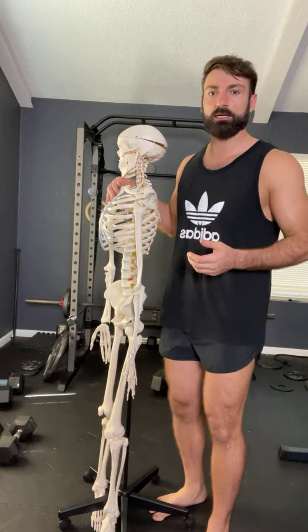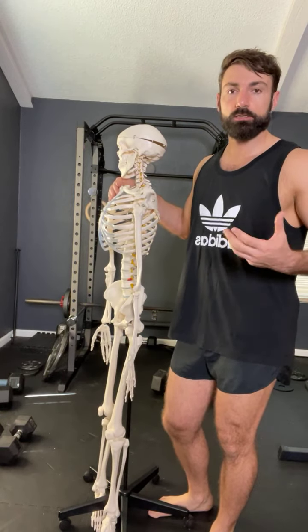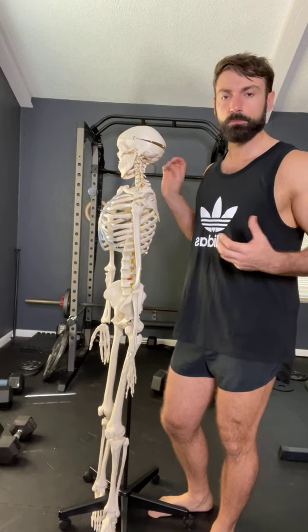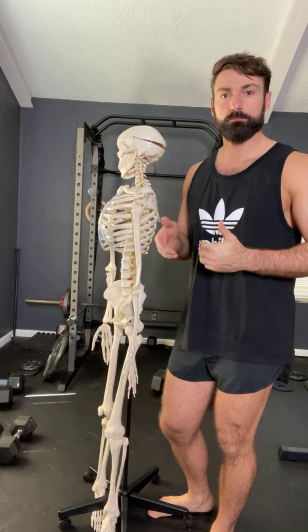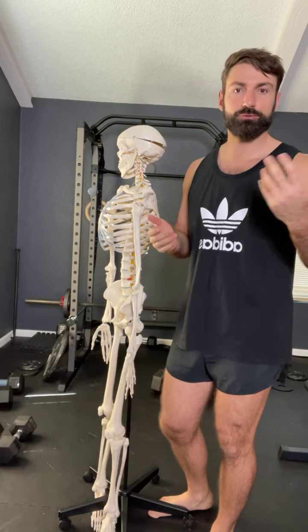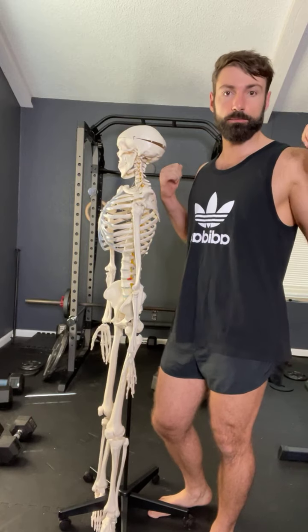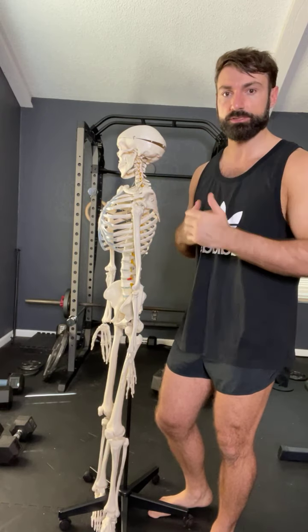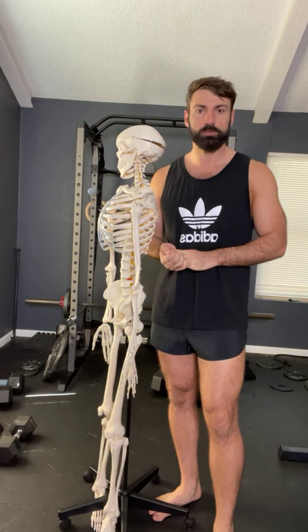Oftentimes, 9 out of 10 times, you might not fit into this. You might be the 1 out of 10. It's just poor technique, poor mechanics, especially combined with sitting a lot all day, which increases your risk of injury during any complex compound movements, such as the barbell back squat or the barbell front squat, for example. We'll be covering a few compound movements in the discussion today, okay?